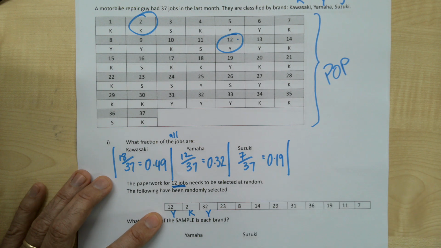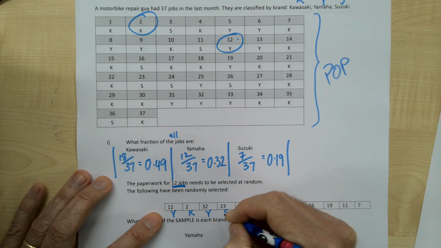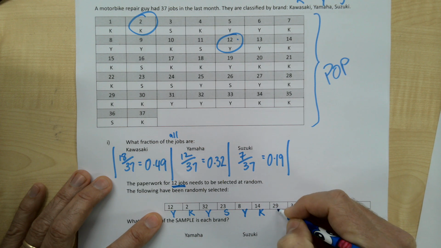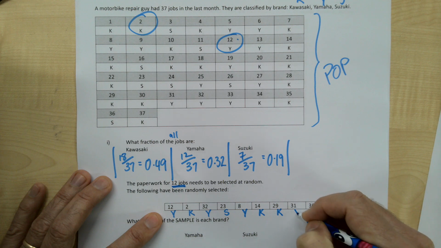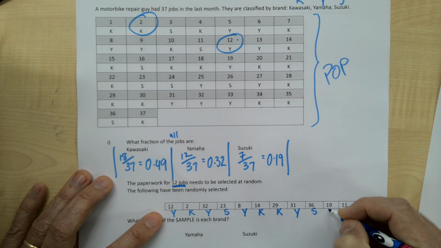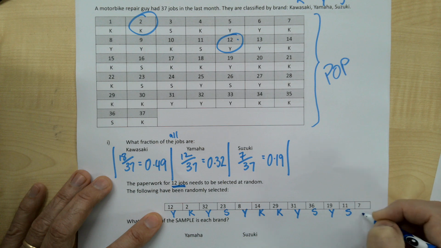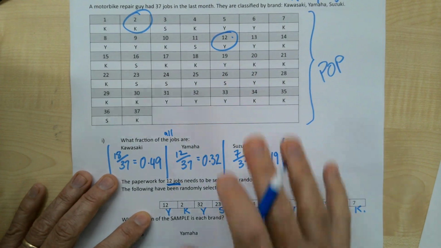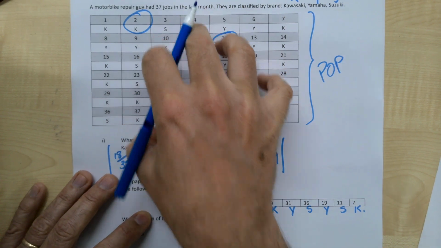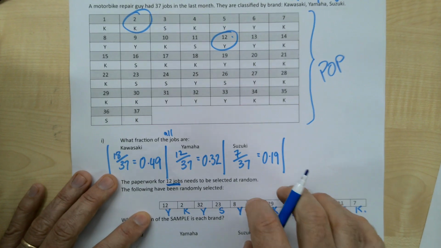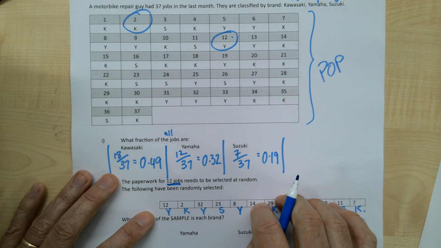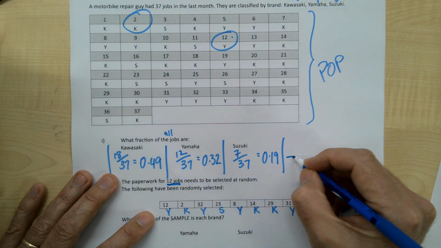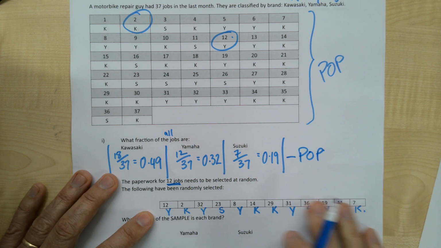So you've got Yamaha, Suzuki, Yamaha, 2 Kawasaki's, Yamaha, Suzuki, Yamaha, Suzuki, Kawasaki. That's just picking them off this table here. So we've grabbed our sample. We've grabbed 12 of these and put them down here. And what we're really hoping is that this matches kind of this. So this is also the population, and now we've got the sample.